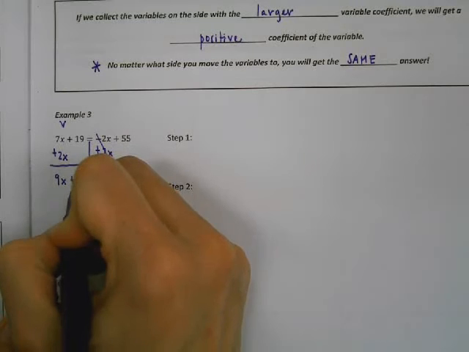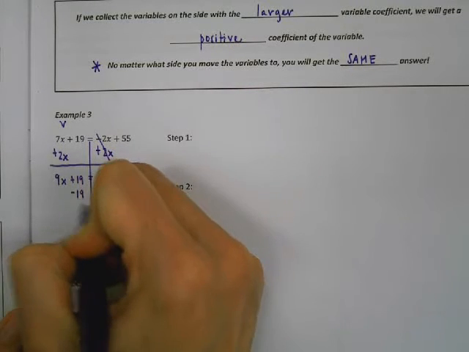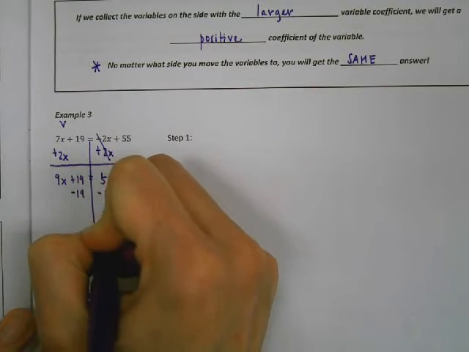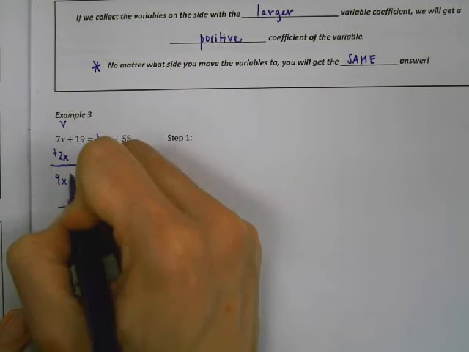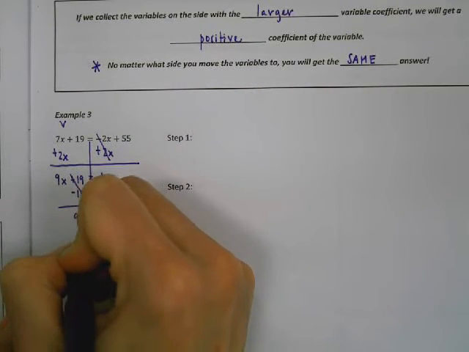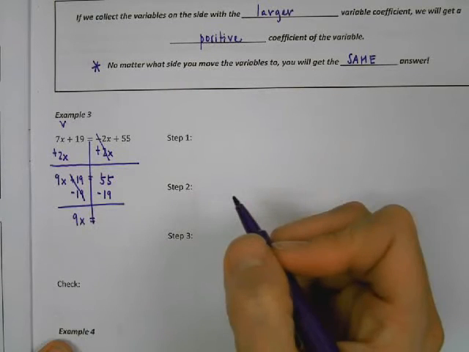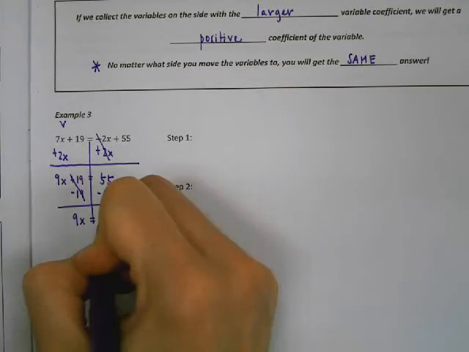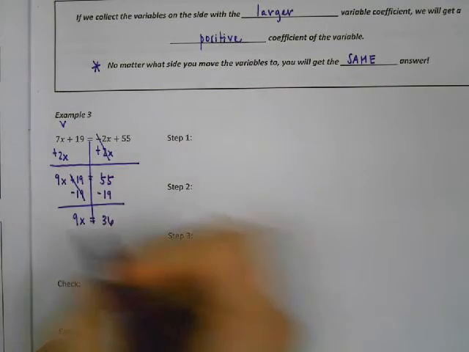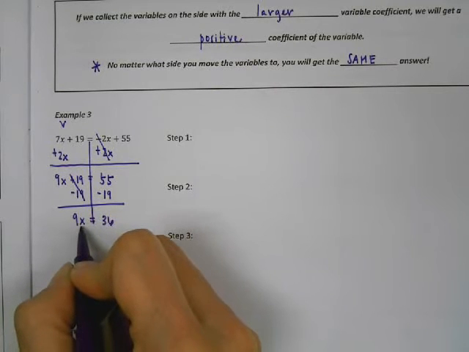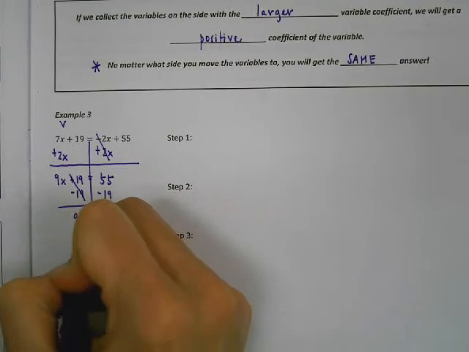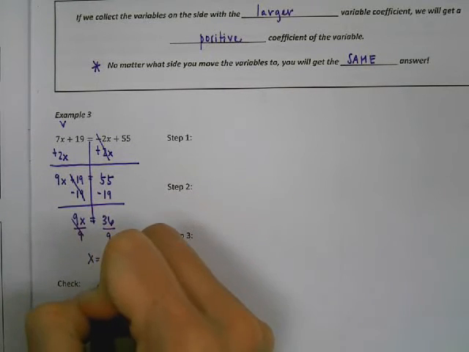So I'm going to subtract my 19, so all my constants end up on the right-hand side. I get 9x. 55 minus 19 is going to give me 36. And then since this is 9 times x, I know to undo that, I divide by 9. And when I do that, I get x is equal to 4.